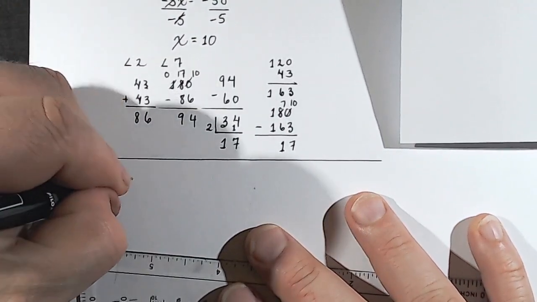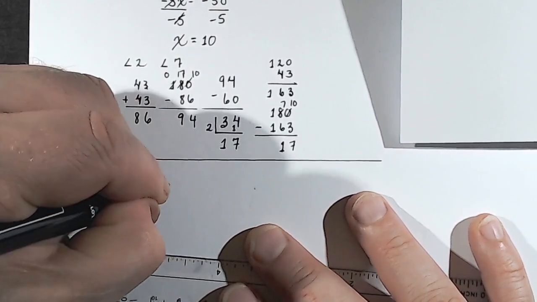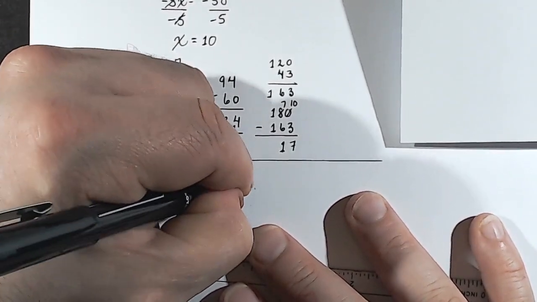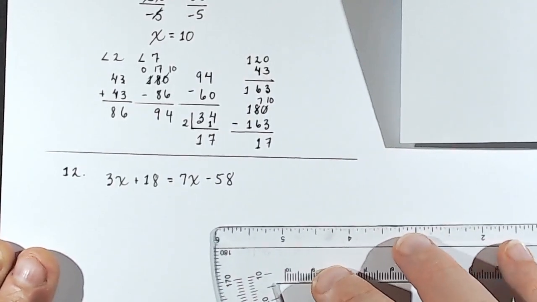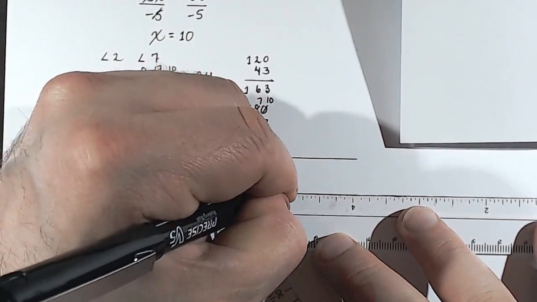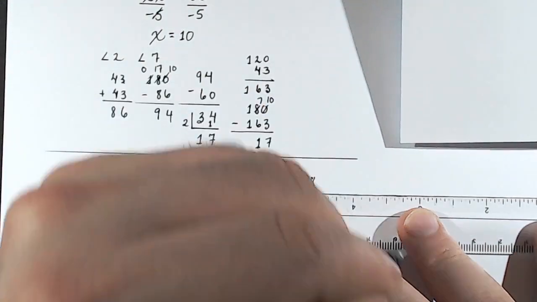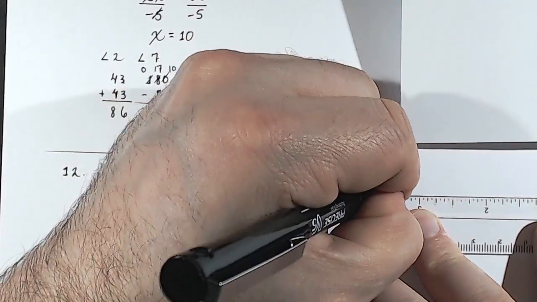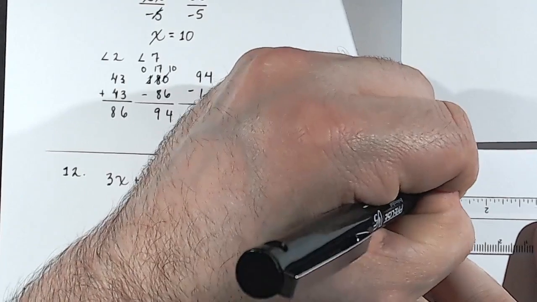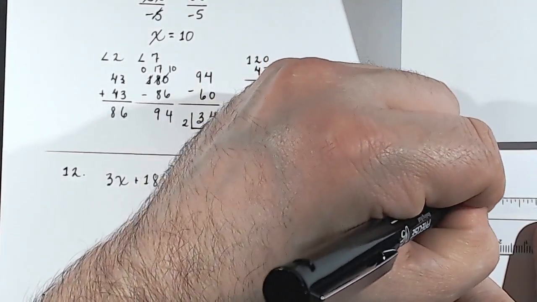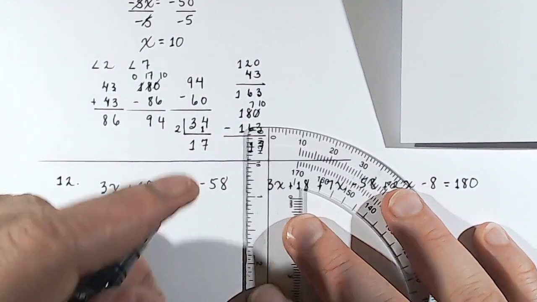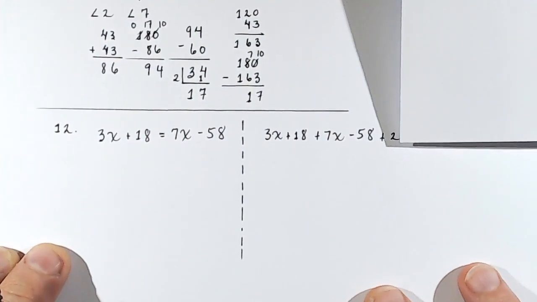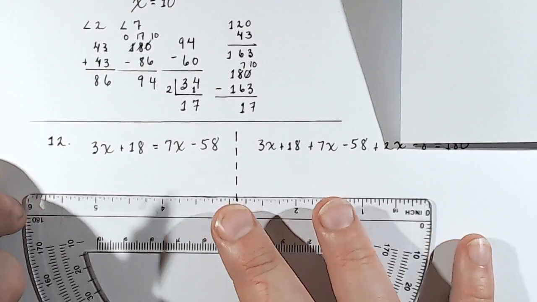Okay, so I have here 3x plus 18 equals 7x minus 58. The other thing I was saying that you could have done is you could say, well, 3x plus 18 plus 7x minus 58 plus 2x minus 8 all have to add up to 180. Okay, so you could solve it in either of these ways, and you should get the same x value. All right, I'll do both just so you can see which one you wanted to use.